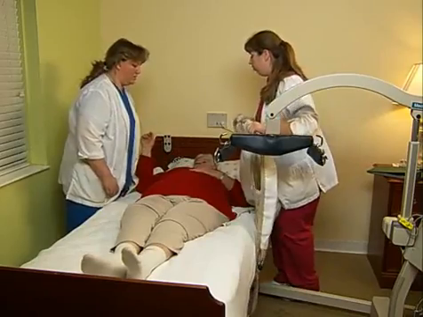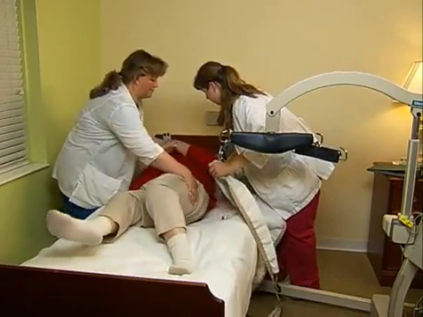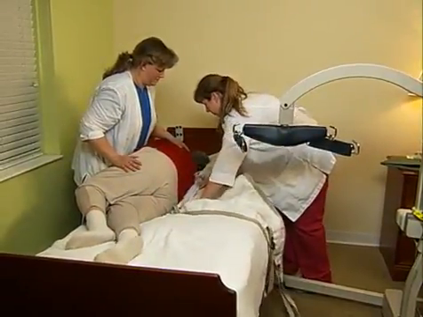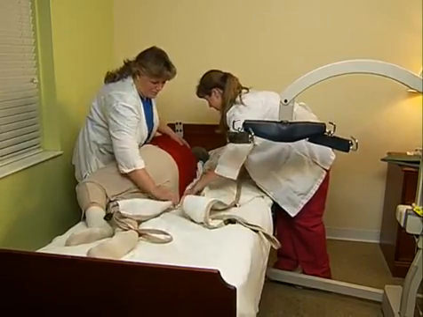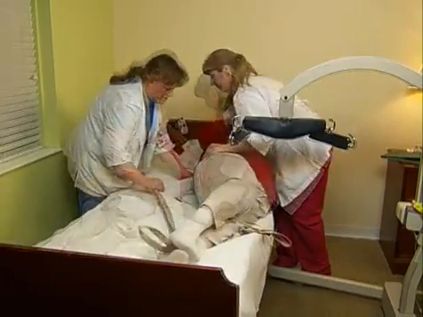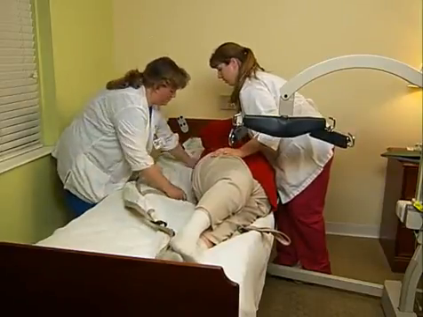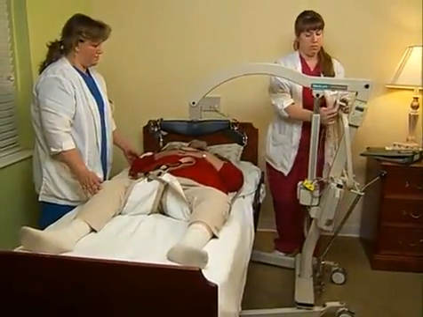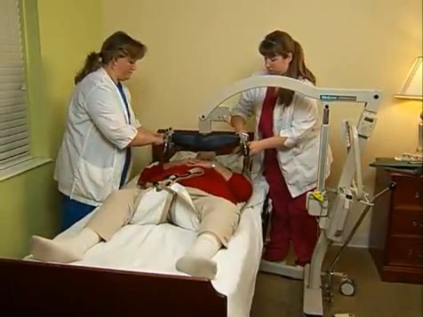Okay, Miss Jones, can I get you to roll towards Lori? Roll the patient onto one side. Place the sling under her, using good body mechanics and the help of an assistant if needed. Go back on the back. Attach the sling to the scale.